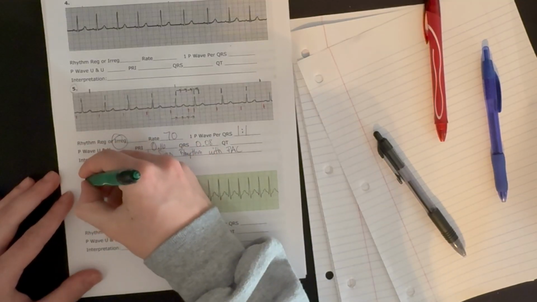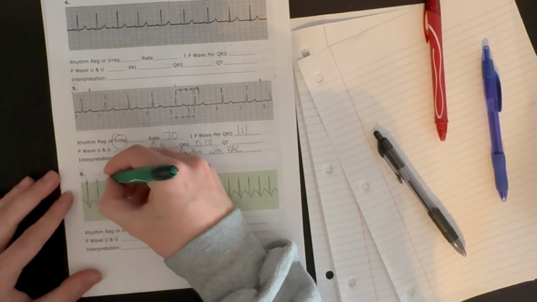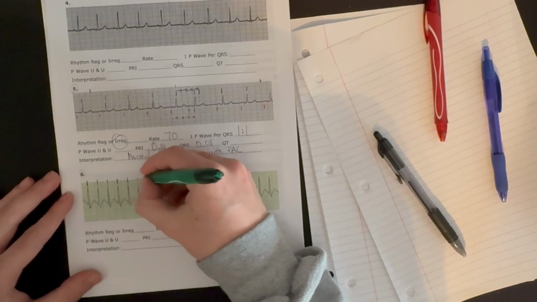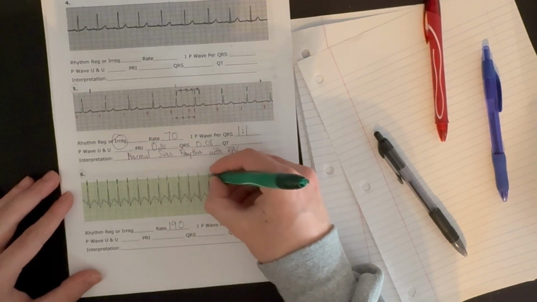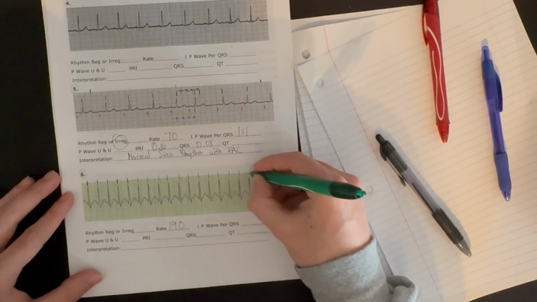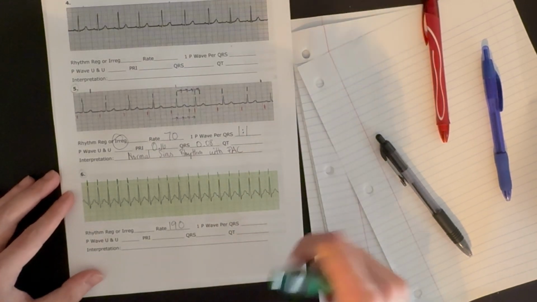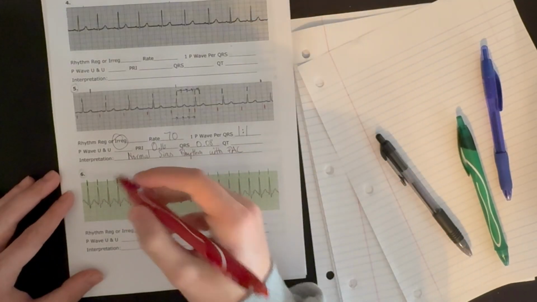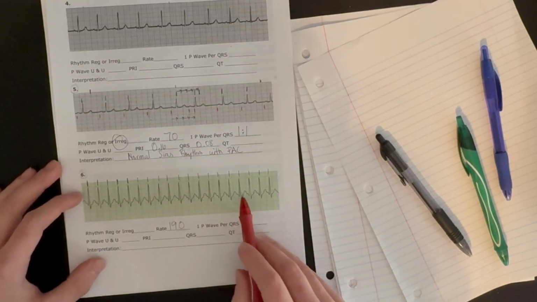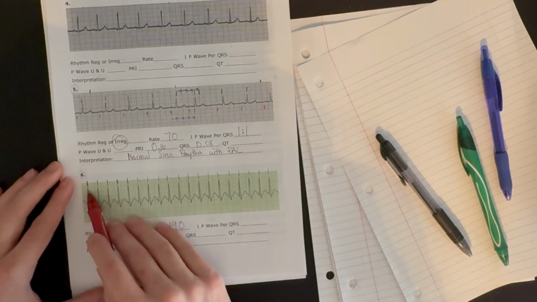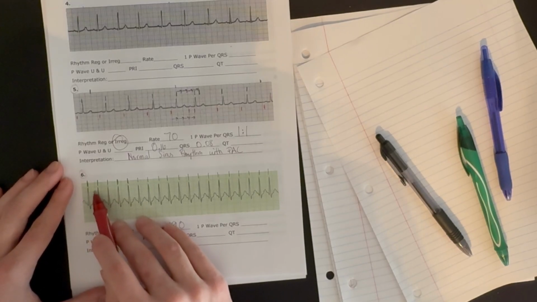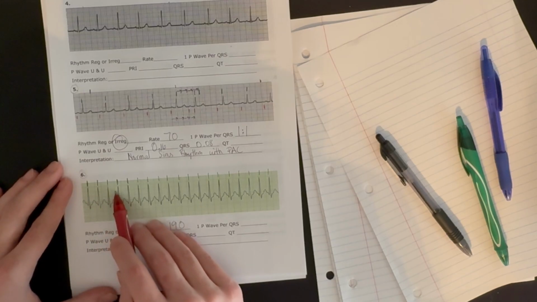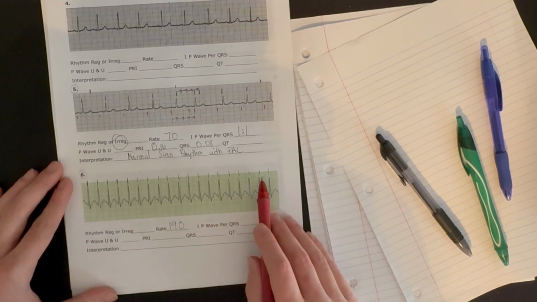Well, let's check. So we'll start with the QRS complexes because they're really easy to see. Is the R to R interval consistent? Yes, it's about 1.5 large boxes, and it stays that way the whole time.